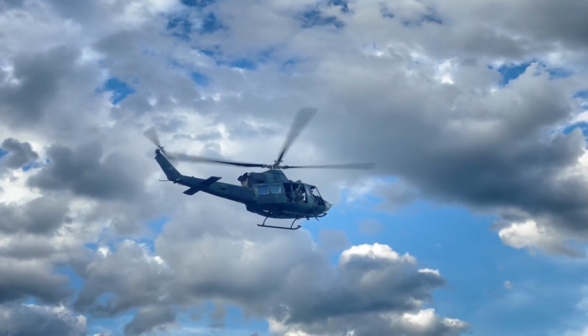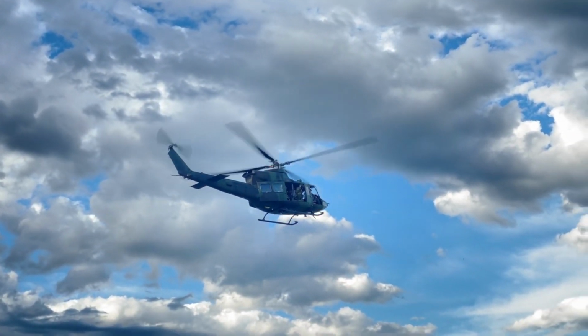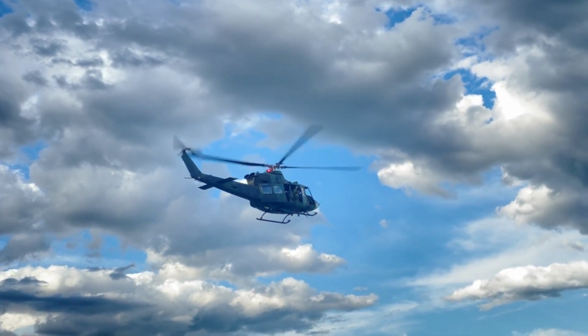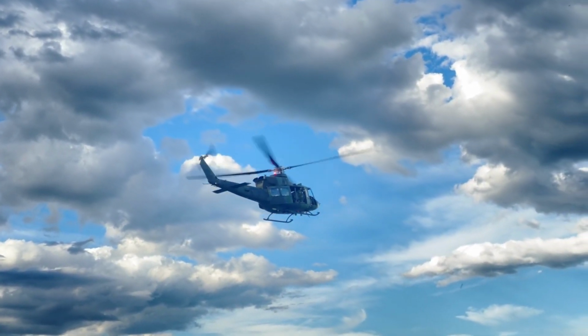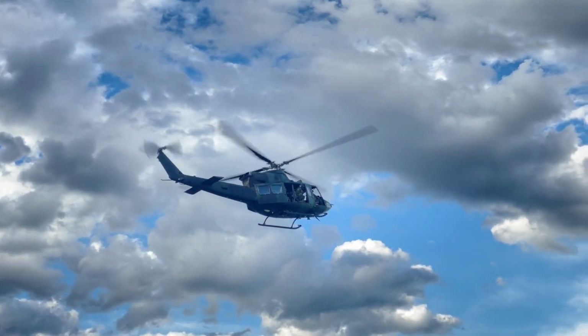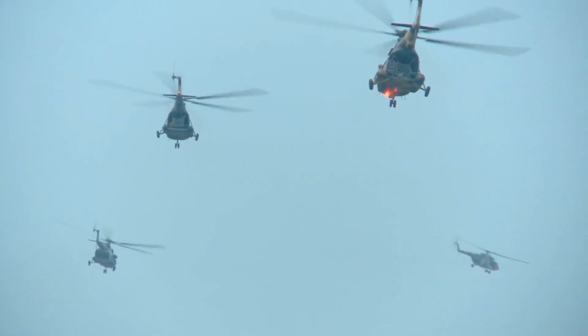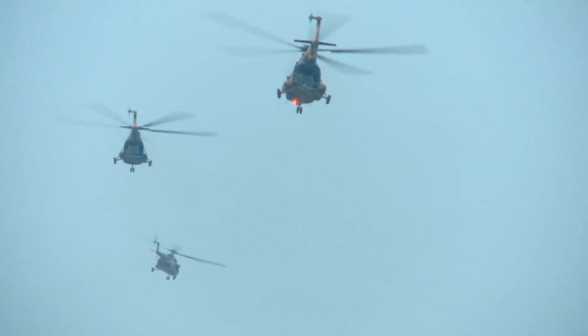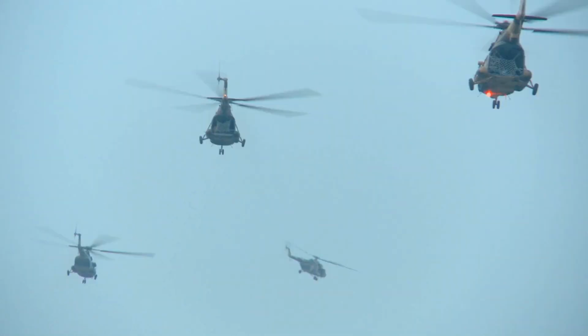For piston helicopters, where manifold pressure and RPM share the stage, each control assumes a dual role: collective pitch influencing RPM and the throttle impacting manifold pressure. The tachometer and manifold pressure gauge become the maestro's score, guiding the pilot through the symphony of control inputs.